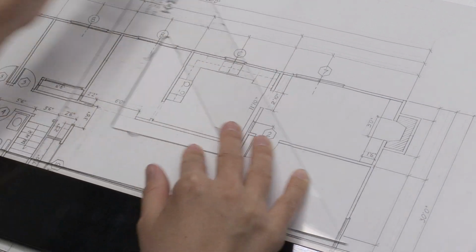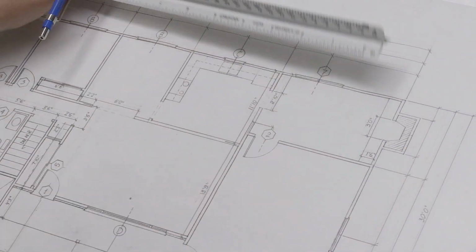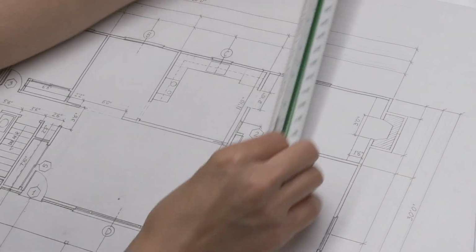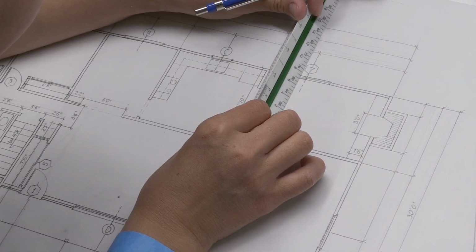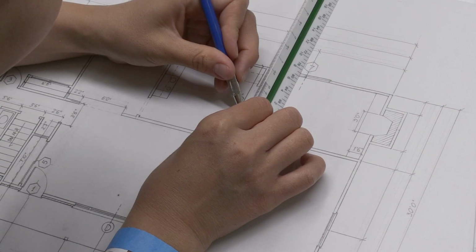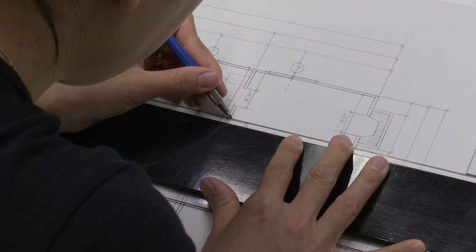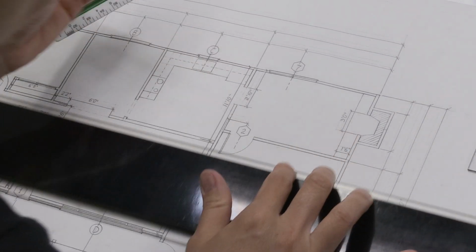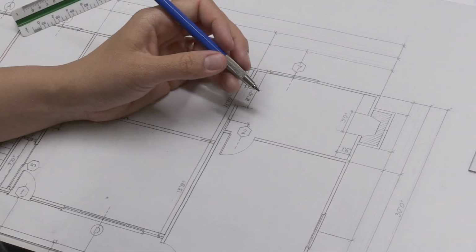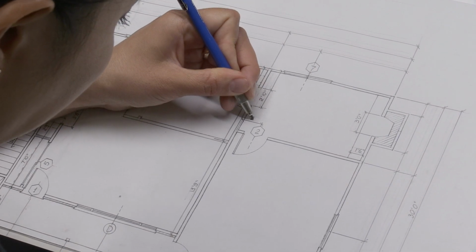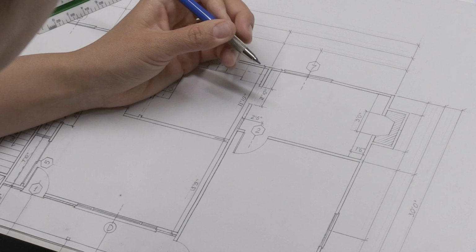Okay, and I can measure from this vertical line. 1/16, 1/8. And this distance is 2 feet 6 inches.